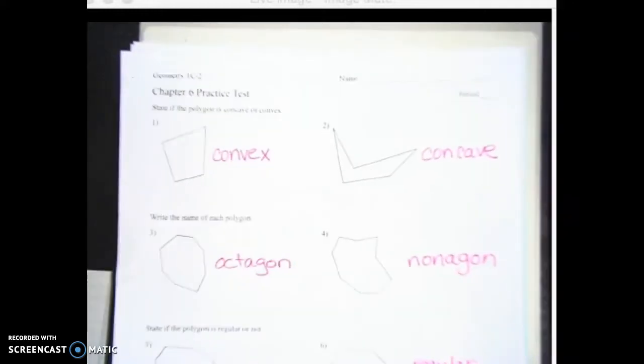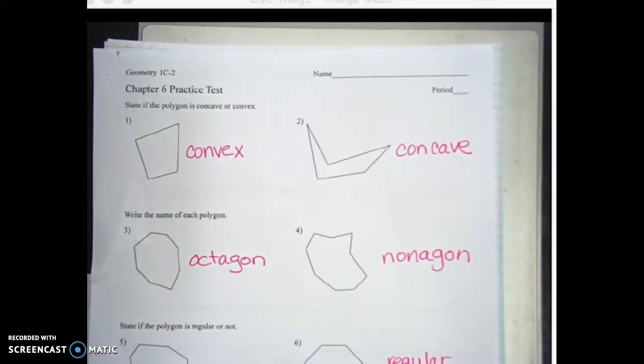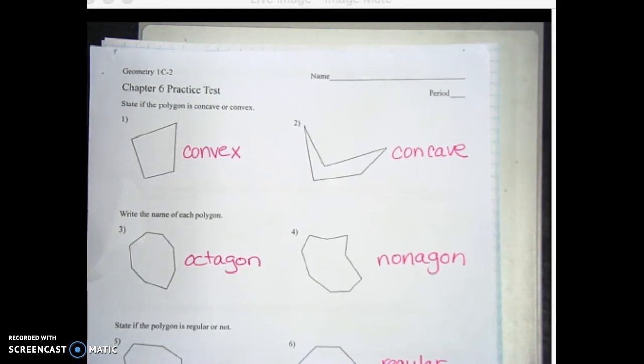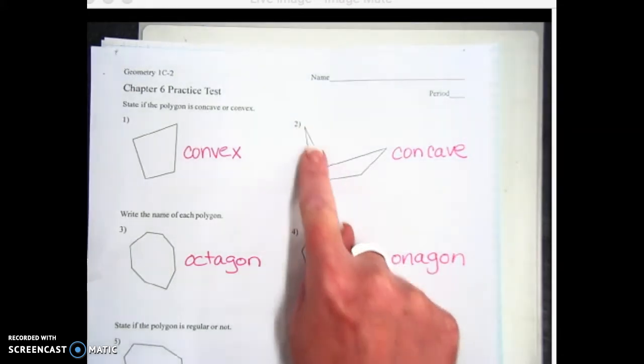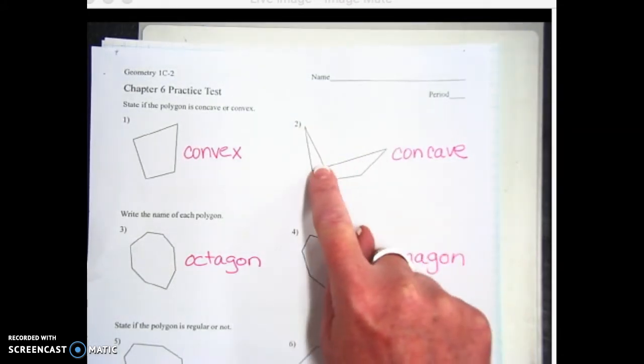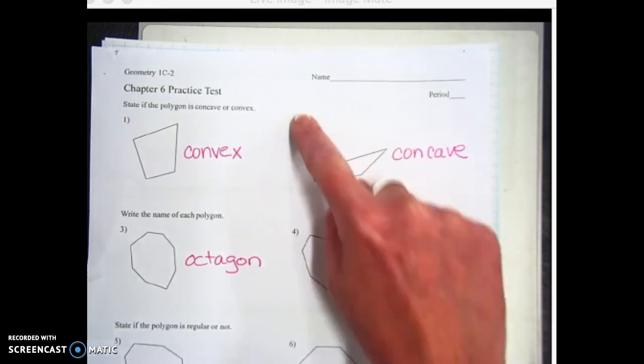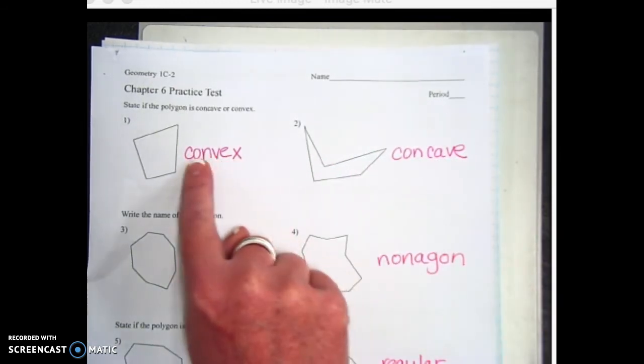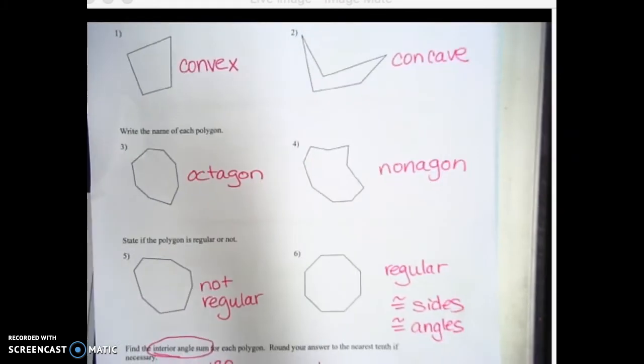Page 1 and 2 of the Chapter 6 practice test for geometry. Number 1 says, state if the polygon is concave or convex. So number 2 is a good example of concave, where the polygon goes inside of itself, forming a sort of cave. Number 1 does not have that, so it's convex.